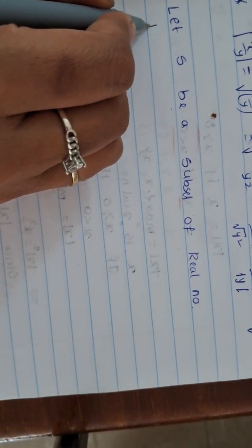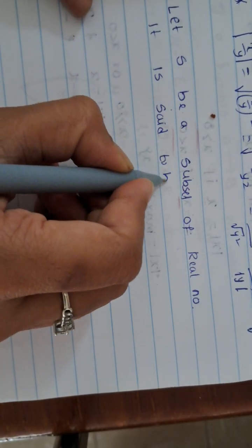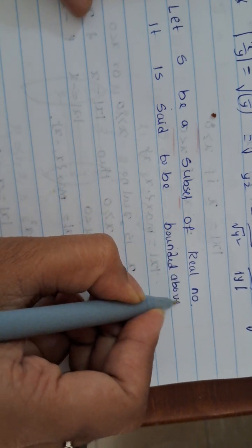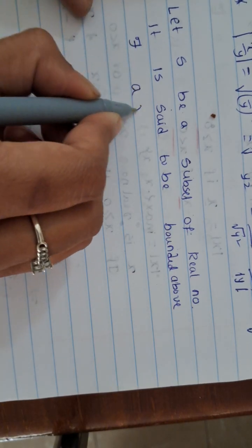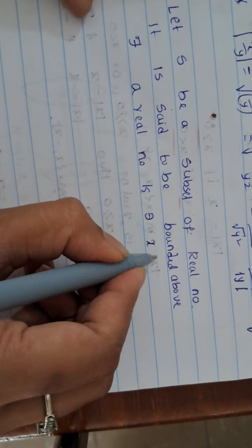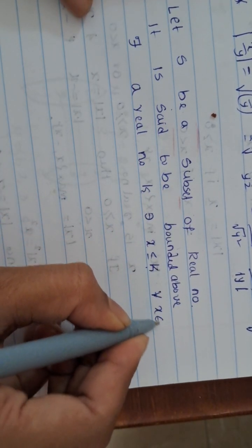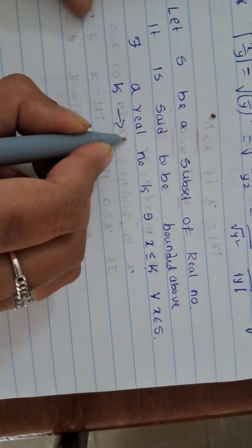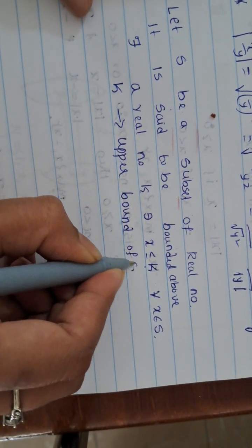Then it is said to be bounded above if there exists a real number k such that x is less than or equal to k. This is true for every x belonging to S. Then we call k an upper bound of S.